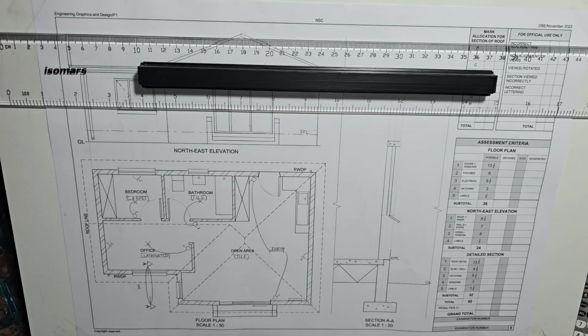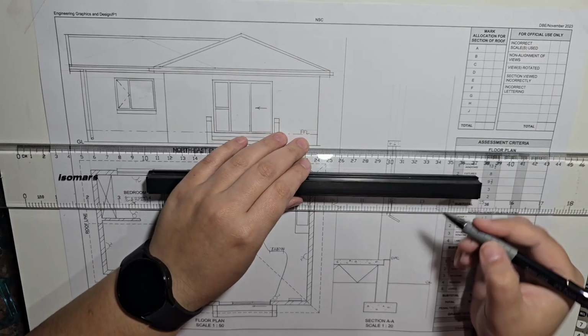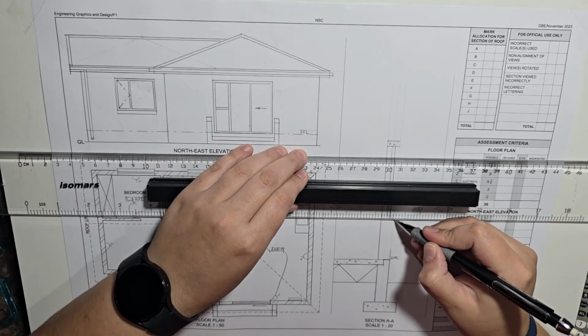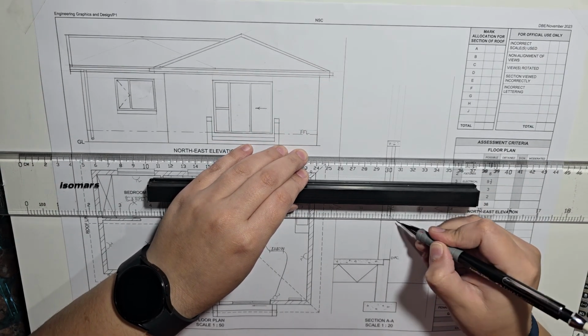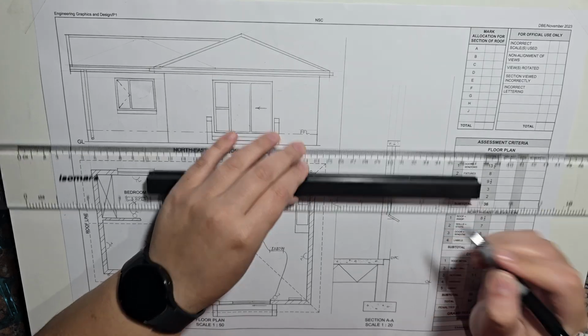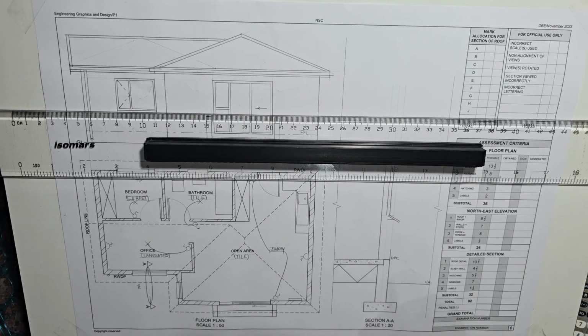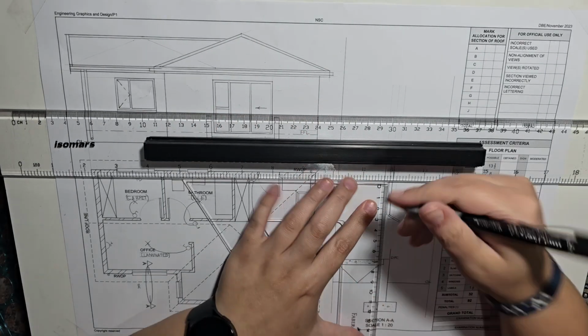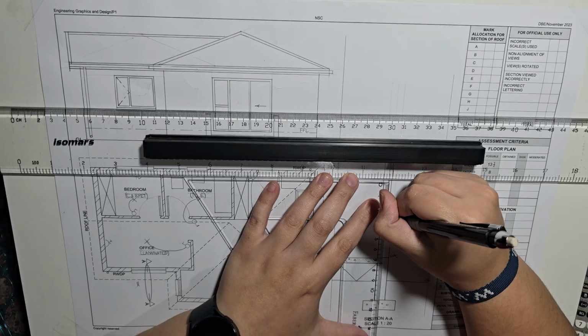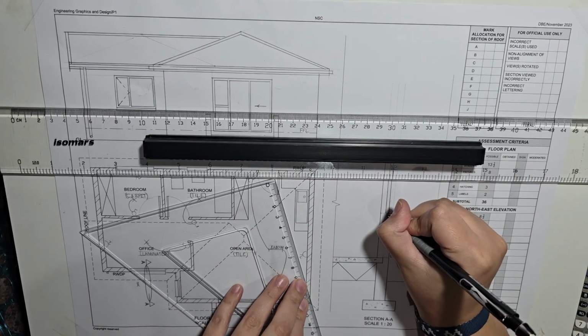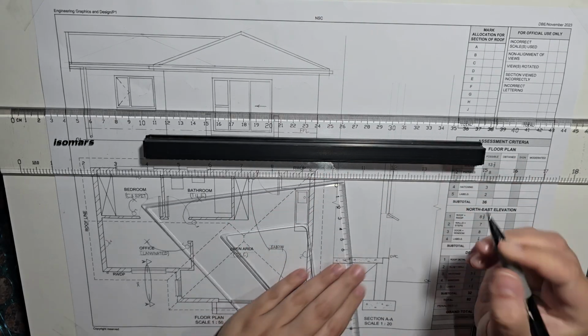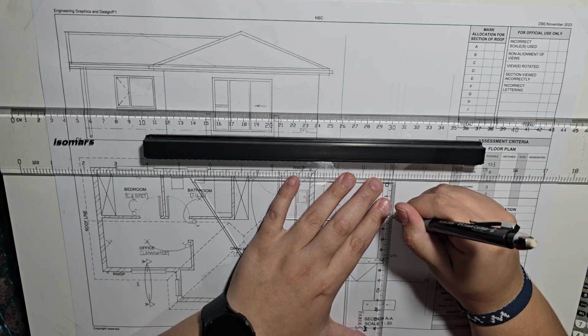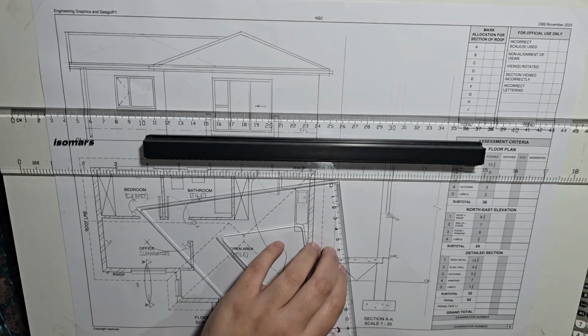But remember, we need to add the windowsill cement under the windowsill so it doesn't move. And I'm doing hatching again. Going to complete this. There we go.